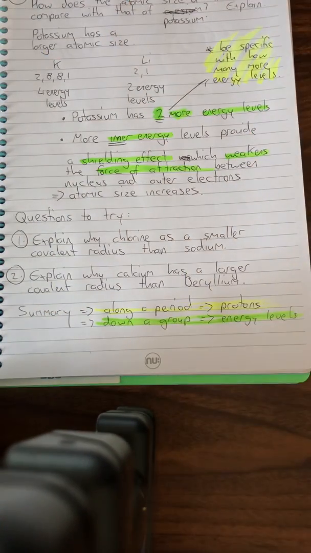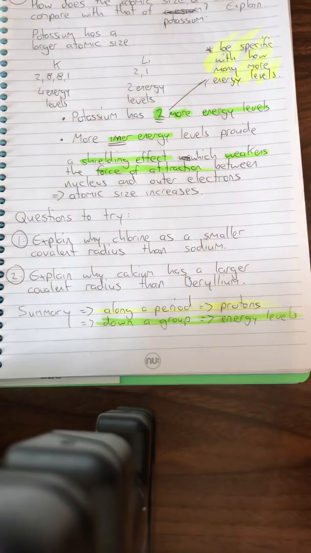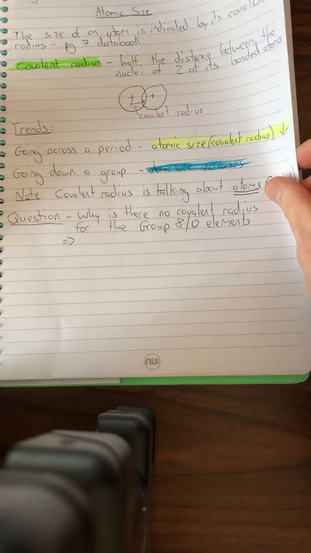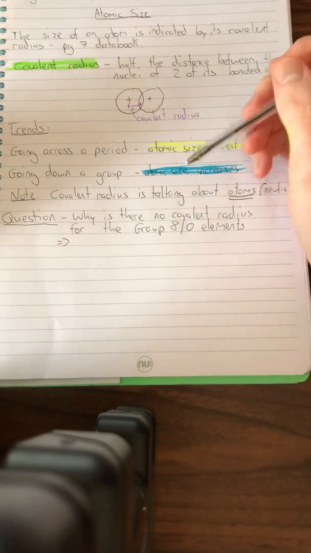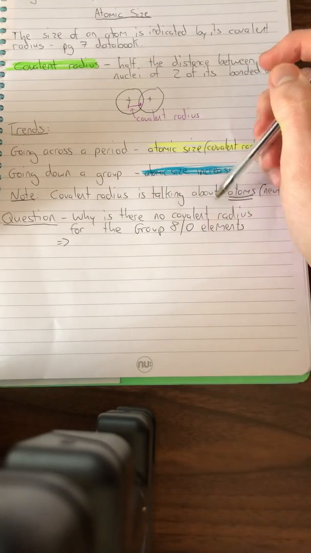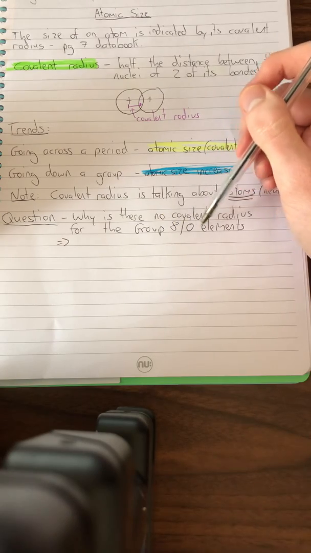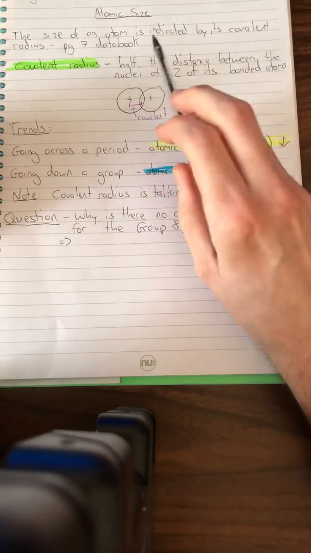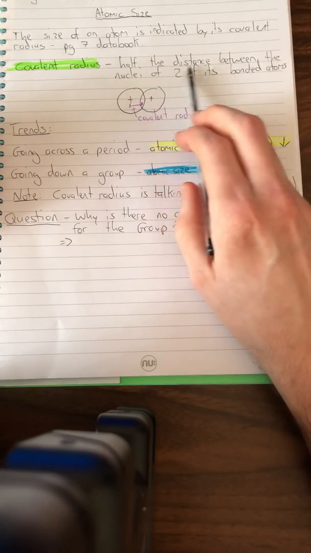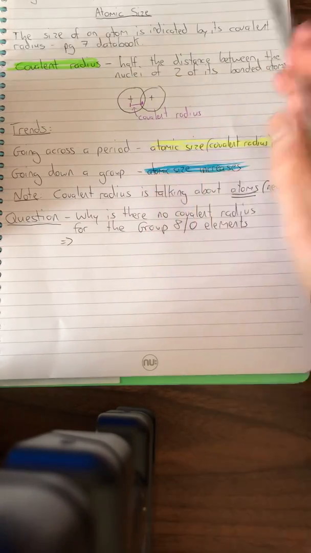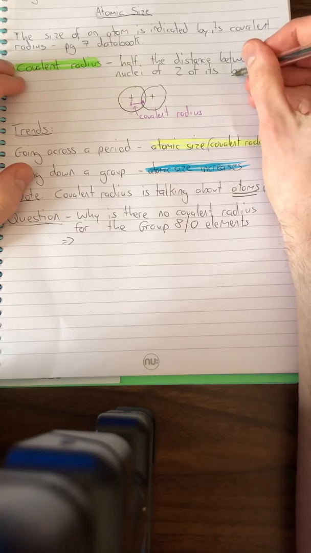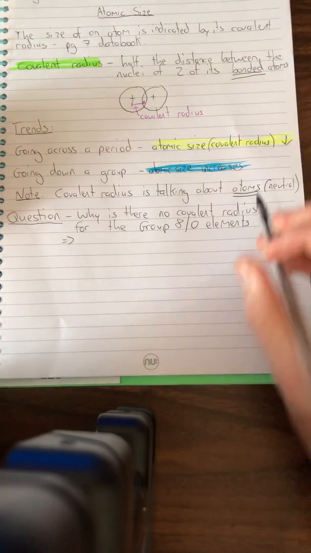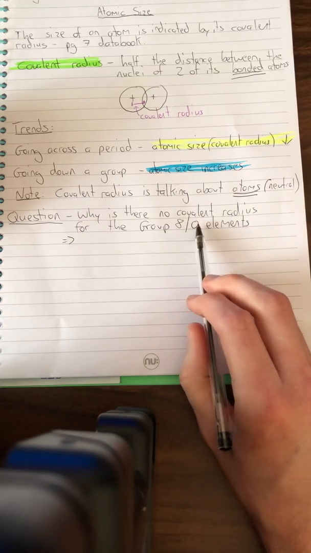Just like that. Right, before we go, I haven't forgotten this question here. Why is there no covalent radius for the group 8, 0 elements? Now, we need to look at our definition of covalent radius. It's half the distance between the nuclei of its two bonded atoms. Now, what do we know about group 8 and 0?